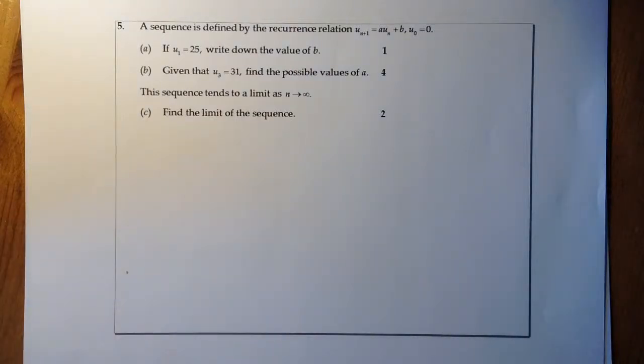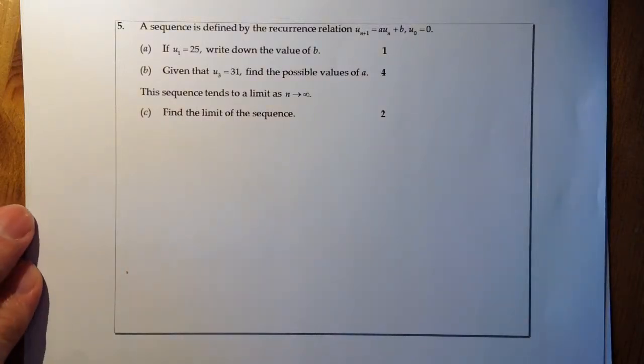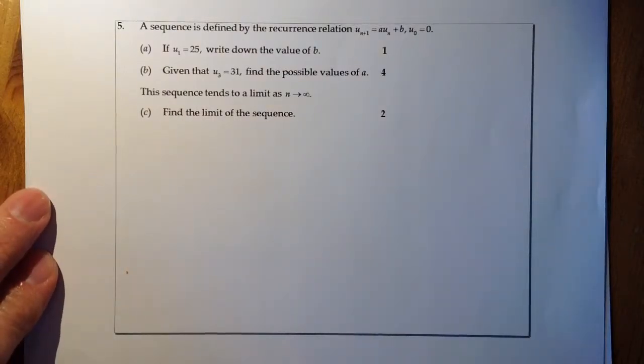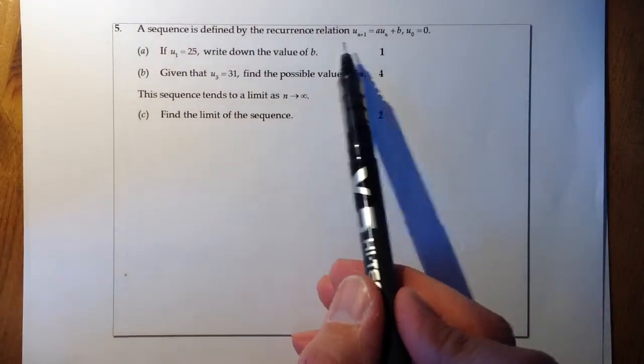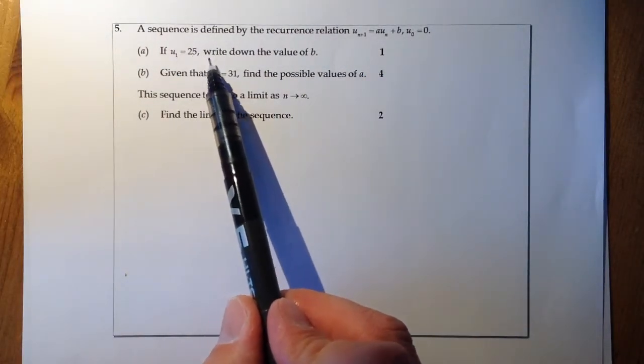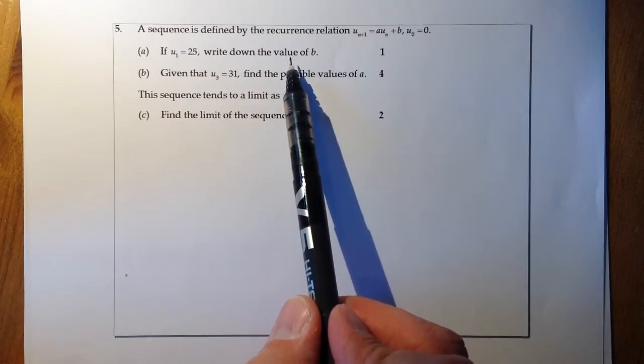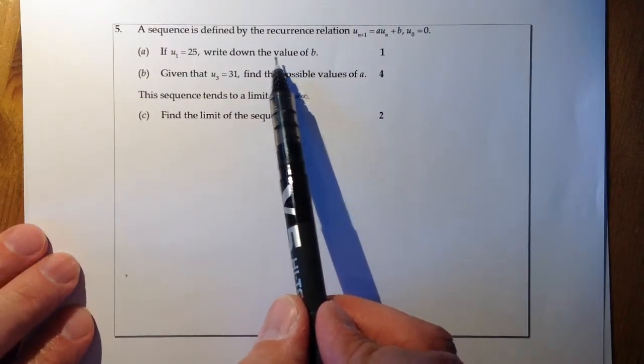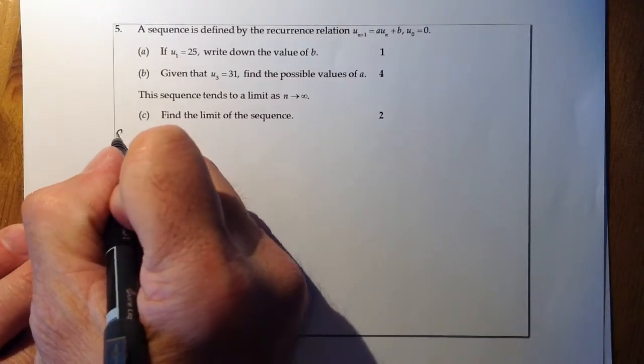This is Higher Maths, it's practice paper F, and we're working on question 5 in the calculator paper. Right, so what we've got here is a sequence that's defined by a recurrence relation, okay? And if u1 equals 25, write down the value of b. Okay, so let's go ahead and we'll do part A first of all.